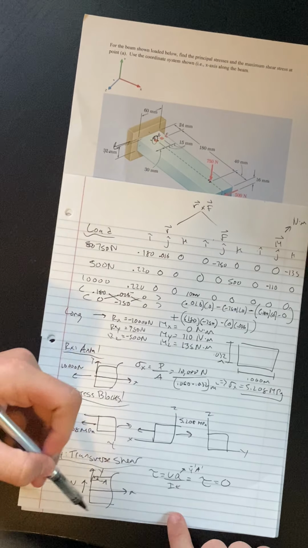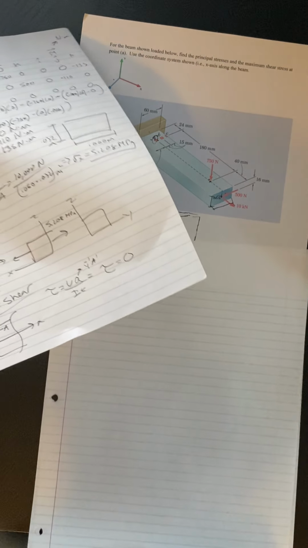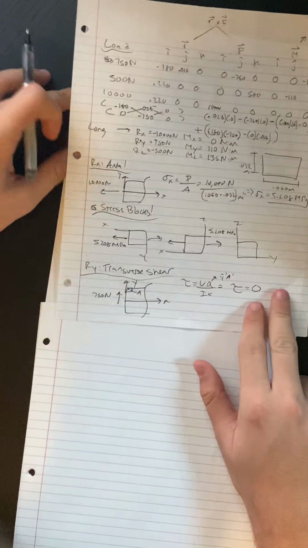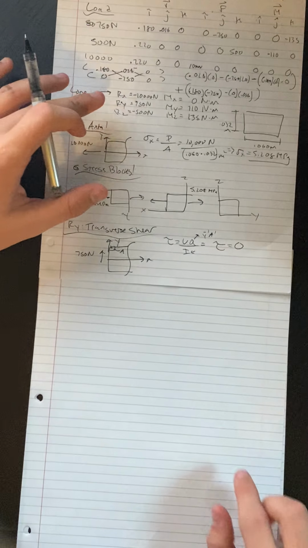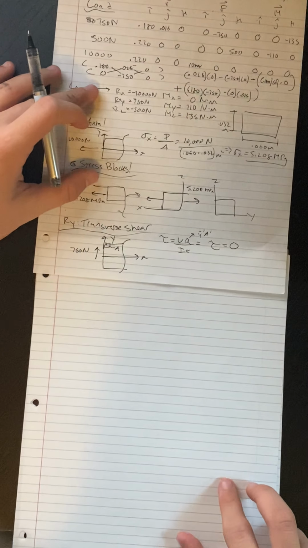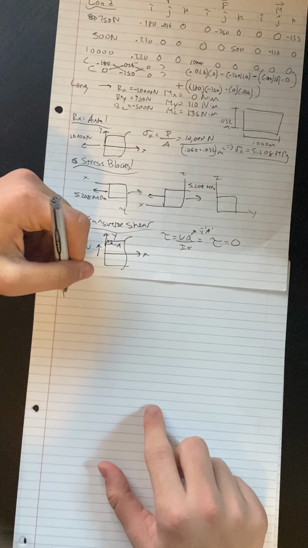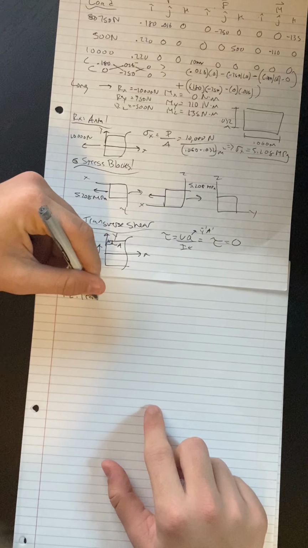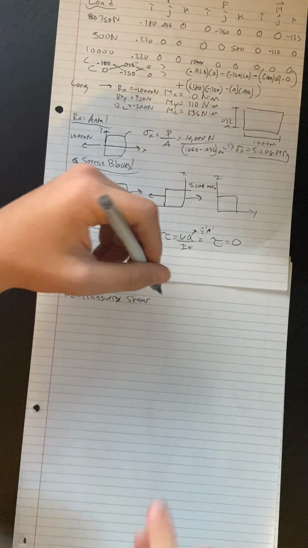We don't need to draw stress blocks because we didn't have anything acting upon it. And so what we will do is move forward. I will have the picture come here. We'll move forward, right. Great. And so now the next one we're going to do is find our transverse shear using our Rz, which should yield a shear stress.